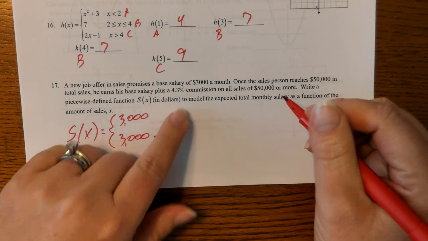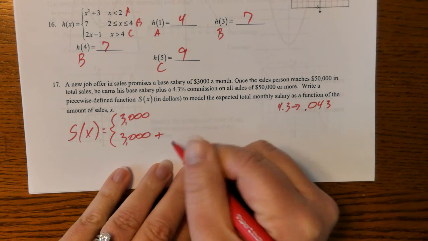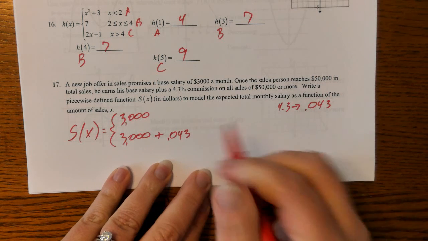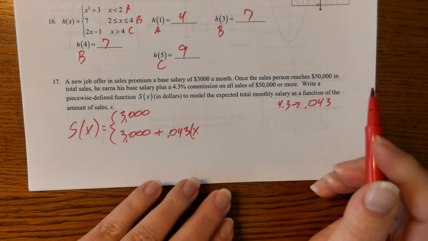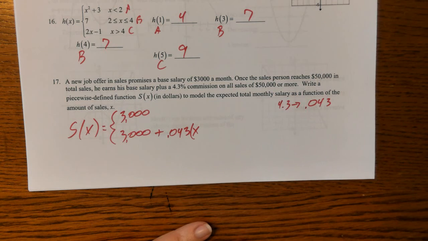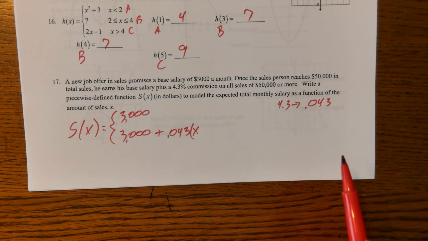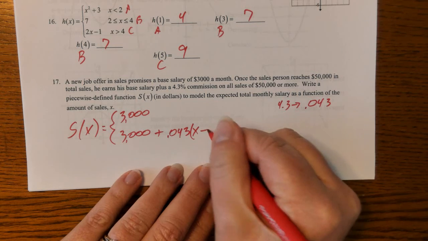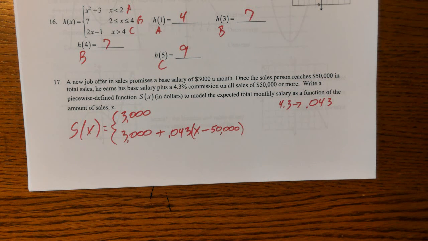So 4.3% as a decimal is 0.043. So they are going to multiply 0.043 times whatever you sell. We're going to call that x. Okay? Now, actually, you don't get that on everything you sell. You just get that on whatever you sold above $50,000. So, in other words, if you sold $60,000, you would get 4.3% of $10,000 because the first $50,000 they're not giving you commission on. They're only giving you commission on the part above it. So, however much you sold minus $50,000 is the part that they're going to pay you commission on.